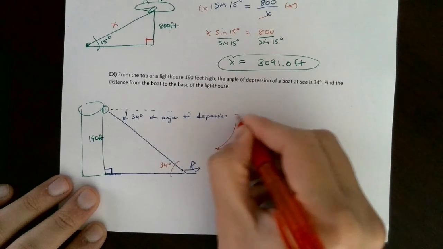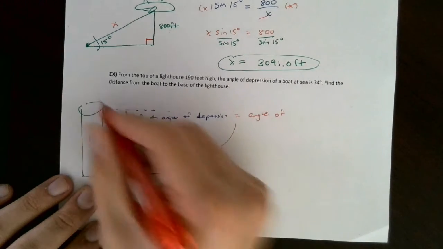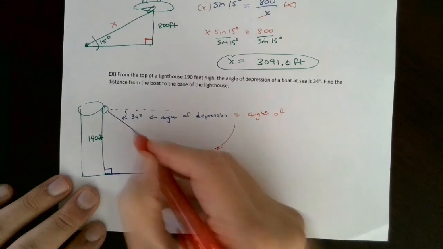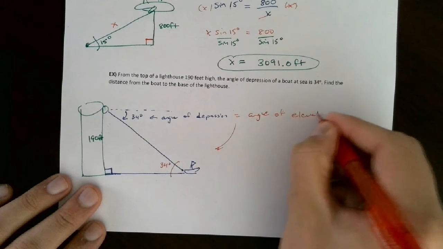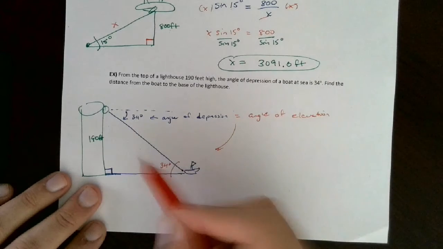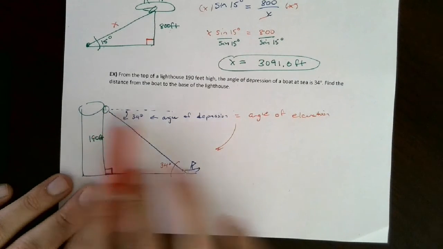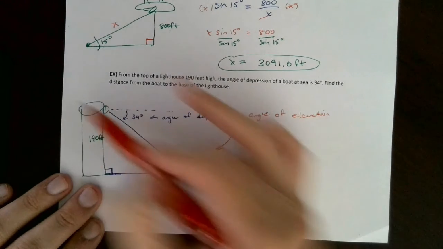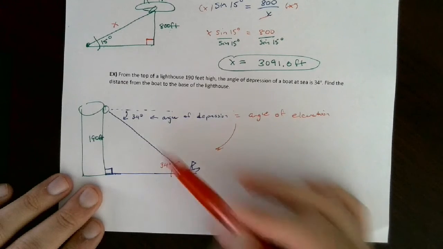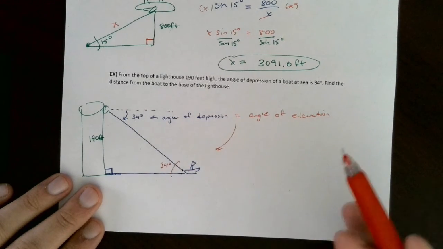So the angle of depression equals the angle of elevation. If you're looking up from the boat, the angle between the horizontal and looking up is 34 degrees too. So it's the angle of elevation. Now you should know these are equal to one another. If you remember back from previous algebra classes, if you have two parallel lines like this horizontal and you cut them by a transversal, opposite interior angles will be congruent, will be the same, will be equal. So that's what we have here.